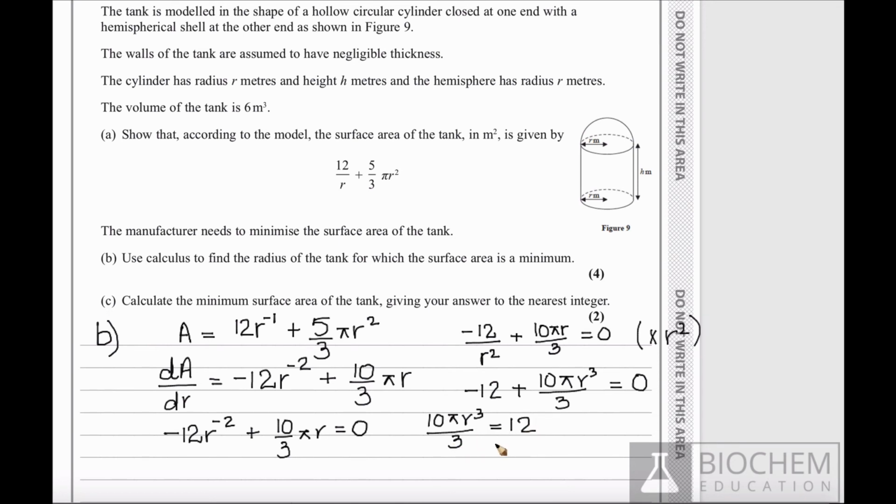Now multiplying 12 by 3 and then dividing by 10 will give us pi r cube equals 12 times 3 divided by 10. So 12 times 3 is 36. Divided by 10 would give us this being equal to 3.6. So let me take this here further. So I can say pi r cube is equal to 3.6. So r cube equals 3.6 over pi, and cube root of that will give you r.